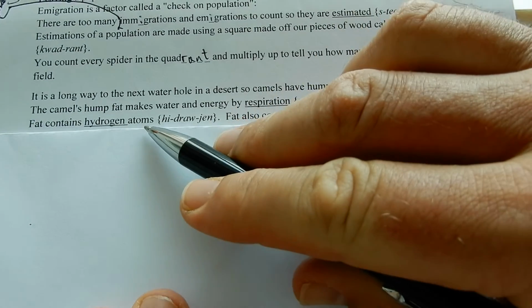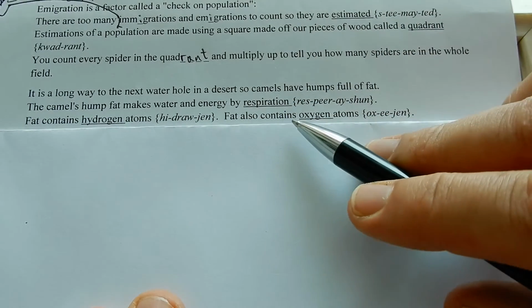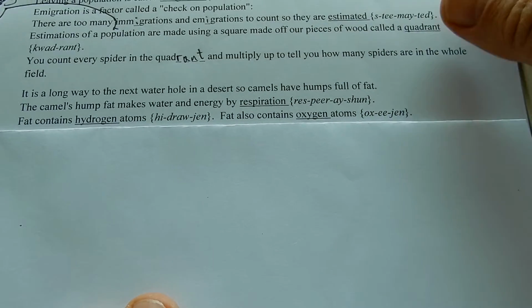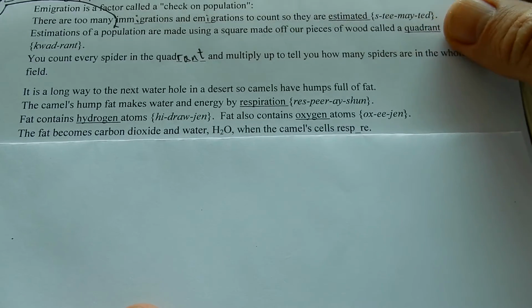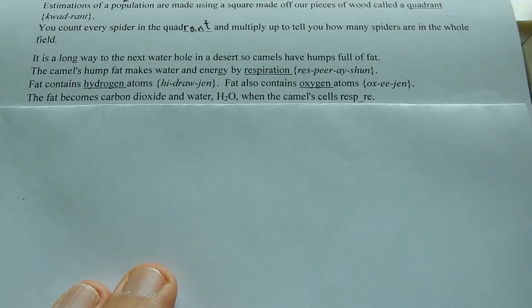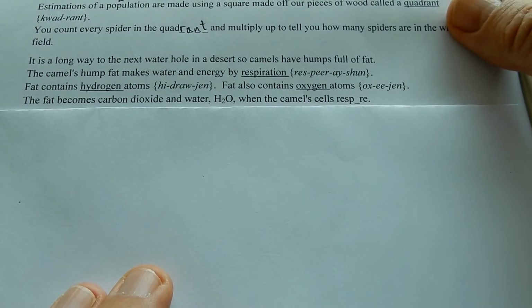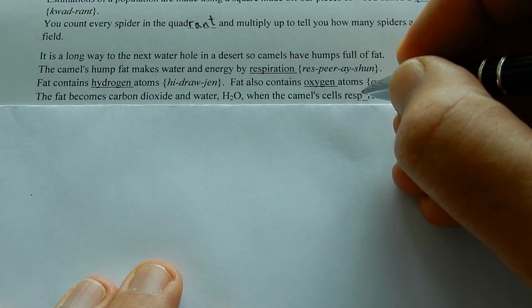Fat contains hydrogen atoms. Fat also contains oxygen atoms. The fat becomes carbon dioxide and water, H2O, when the camel's cells respire.